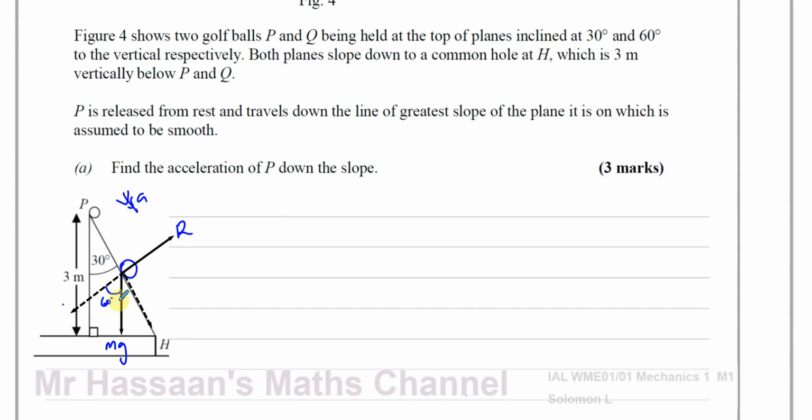And this component, going away from the angle, is mg sine 60, which is the same as what we wrote before, mg cosine 30. The cosine of an angle is equal to the sine of 90 minus the angle. That's something we should know from P2. And this component of the force this way would be mg cosine 60, since you're going into the angle, which is the same as what we wrote before, mg sine 30, because the cosine of 60 is equal to the sine of 30 for the same reason I just mentioned.